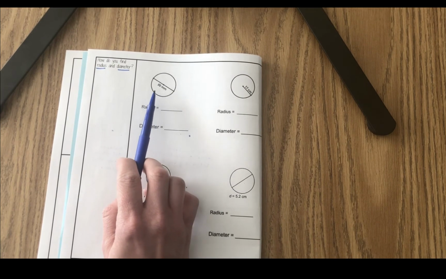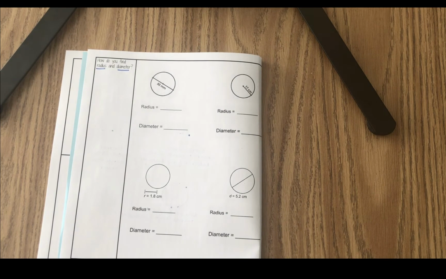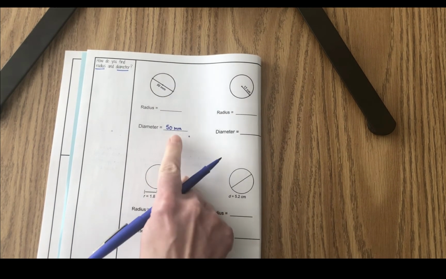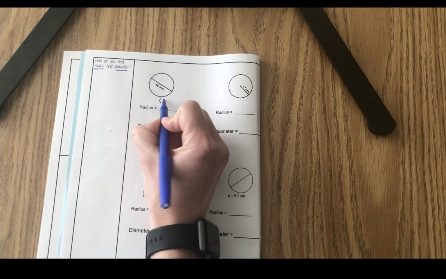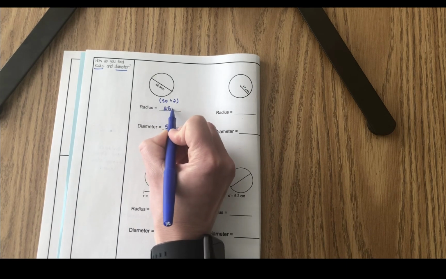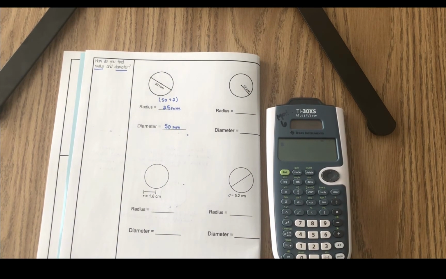Looking at our circle example here, we are given a segment that goes through the center and it touches both sides of the circle. Would that be radius or diameter? That would be diameter. So the diameter measures 50 millimeters. We know that the radius is going to be half of that. So to calculate that, we can go 50 divided by 2, which is going to give us 25 millimeters. Feel free to use your calculator at any time.